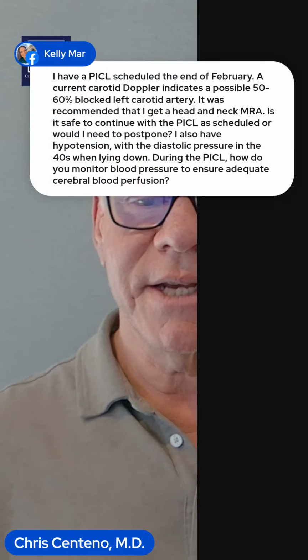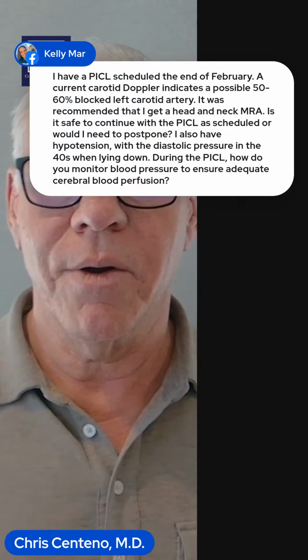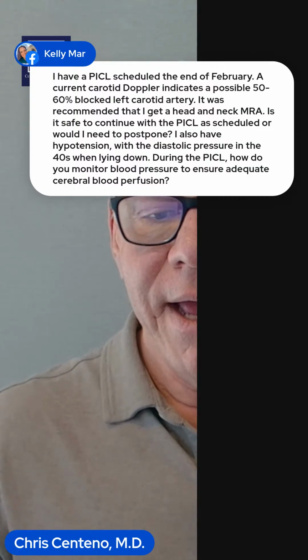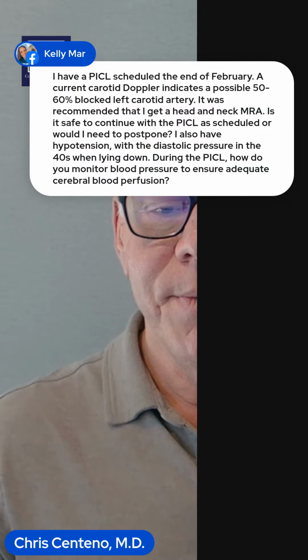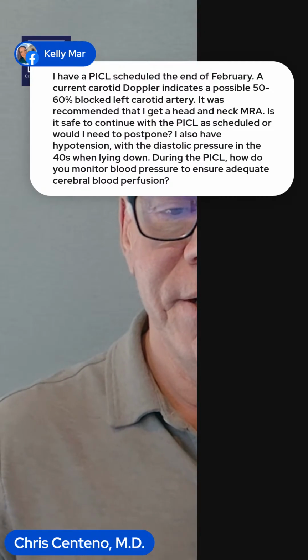Kelly, I have a PICL scheduled the end of February. The current carotid Doppler indicates a possible 56% blocked left carotid artery. It was recommended that I get a head and neck MRA. Is it safe to continue the PICL as scheduled, or do I need to postpone? I also have hypotension with diastolic pressure in the 40s when lying down. During the PICL, how do you monitor blood pressure and ensure adequate cerebral blood perfusion?